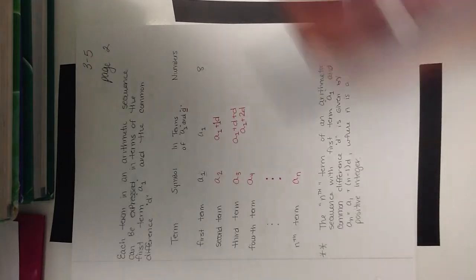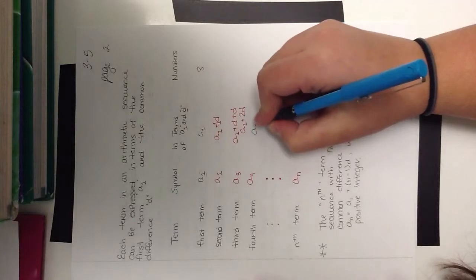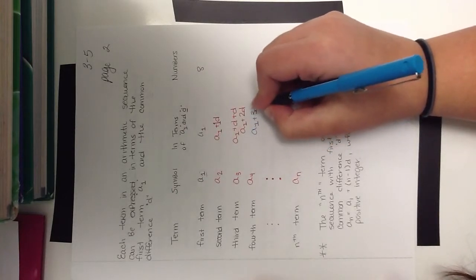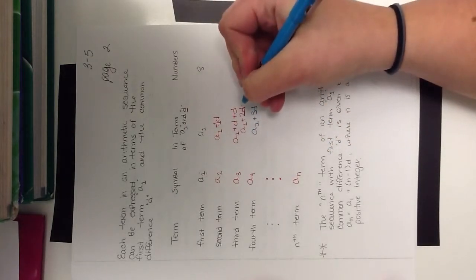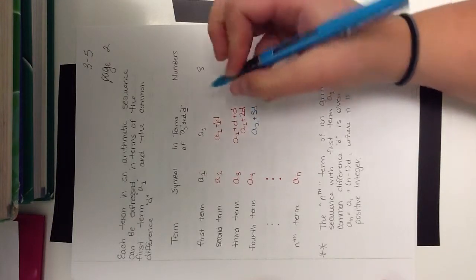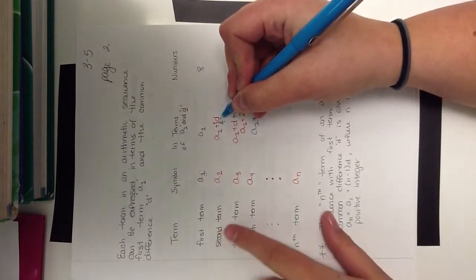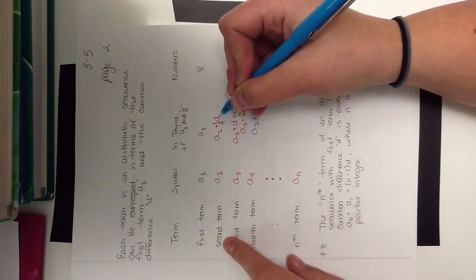So what do you think is going to happen for the fourth term? We should be getting something like a sub 1 plus 3d, because I add another d to the third term to get my fourth term. Something you should notice is the coefficient in front of d is 1 less than the term number.